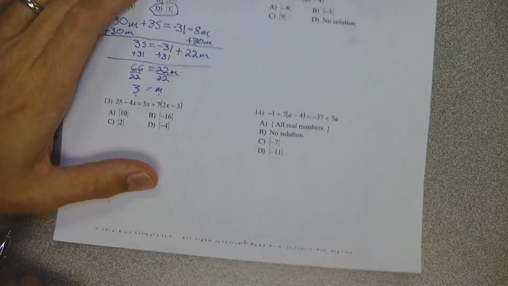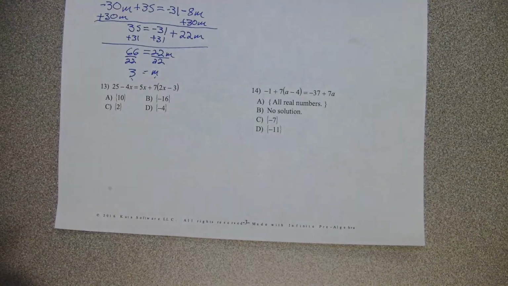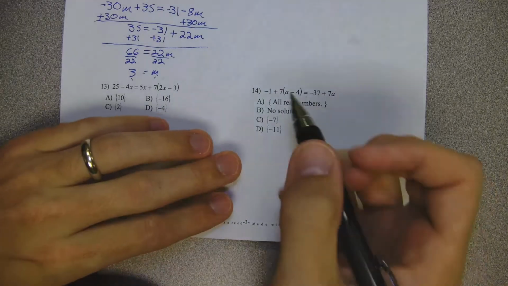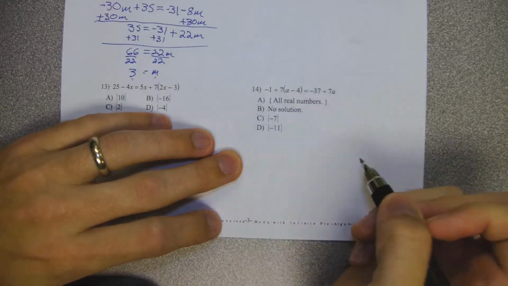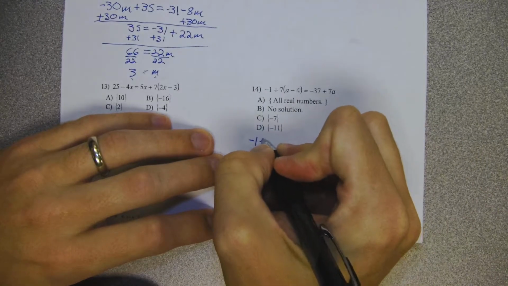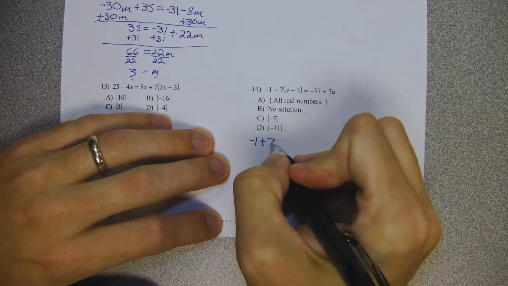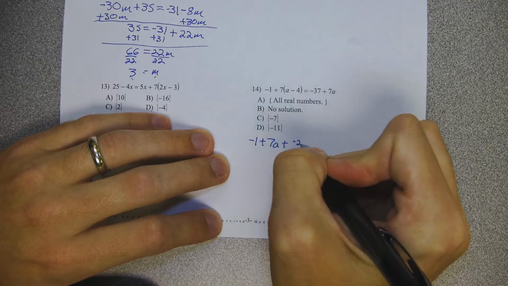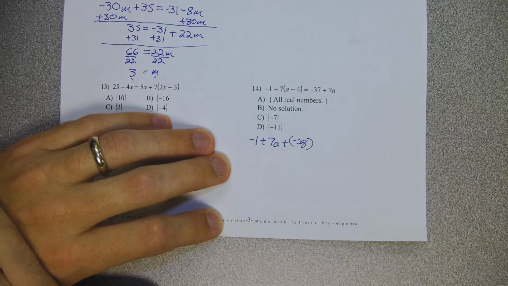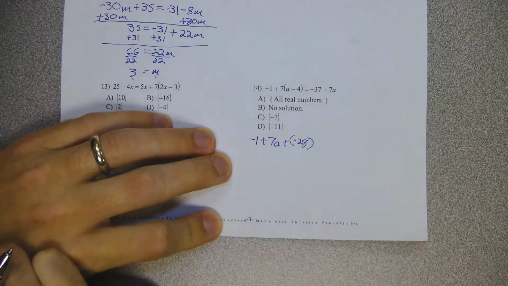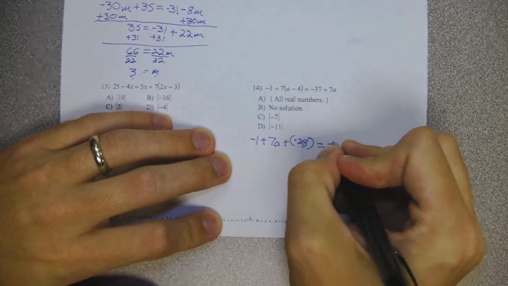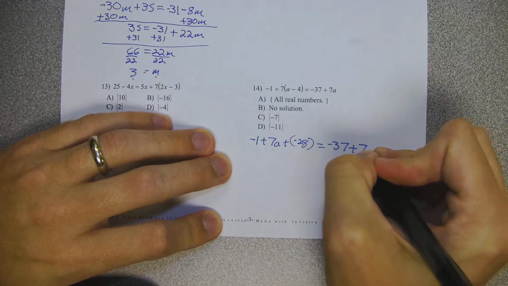Well, let's jump over here to number 14, since it has both possibilities, either all real numbers, meaning infinitely many solutions, or no solution. Let's work through it and see what happens. Negative 1 doesn't change, so let's just write it down. So negative 1 plus 7 times a, that's 7a. 7, notice that is a negative 4, so plus a negative 28. And I'm going to write it that way just to make sure I know that it is a negative value and not just a subtraction, and I forget that it's negative. Equals negative 37 plus 7a.